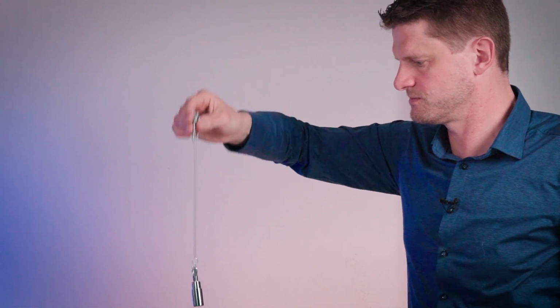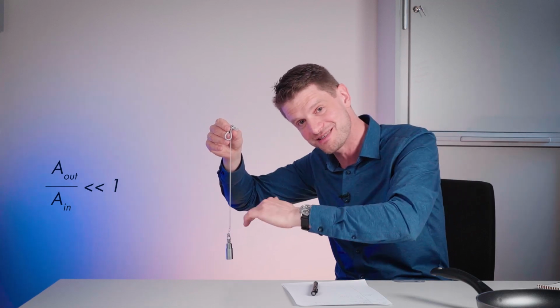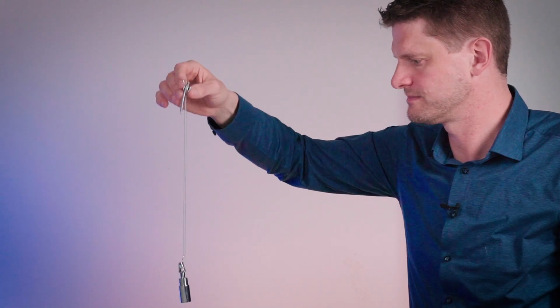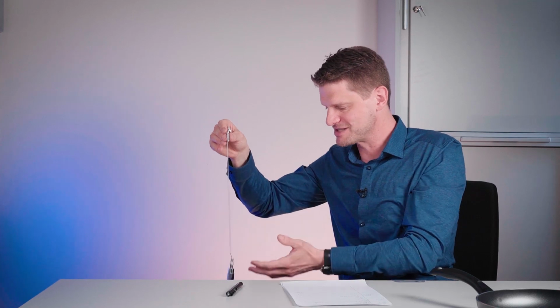So we see the amplitude relation between the end and the beginning drops almost to zero, and the phase relation stays constant at minus 180 degrees. So actually it is working against the stimulation. And this is the crazy thing about an oscillating system. It does not depend on how big my movement is. It's only interesting what the frequency is, okay? Depending on the frequency, it responds with a different amplitude ratio and with a different phase ratio.